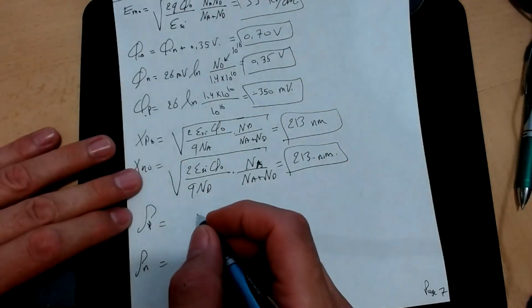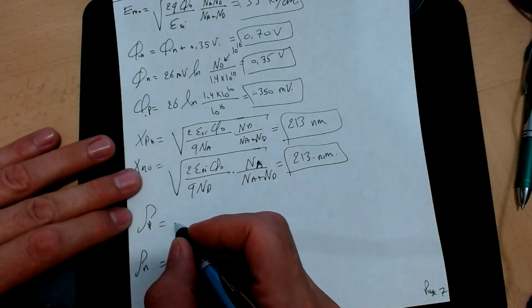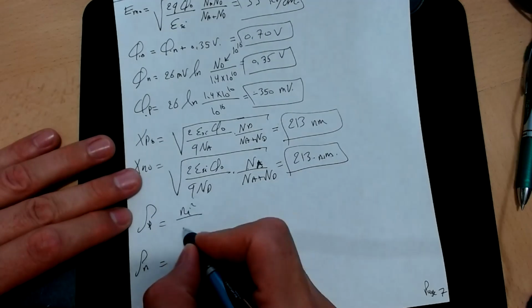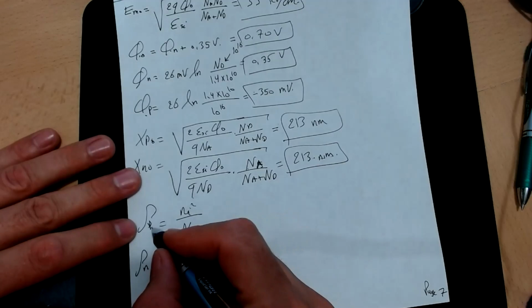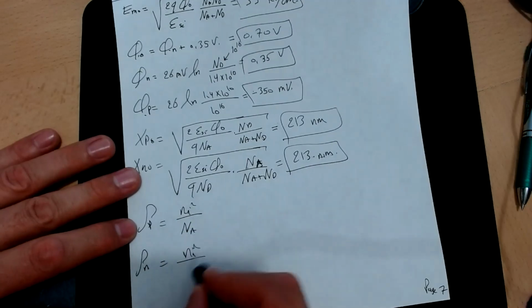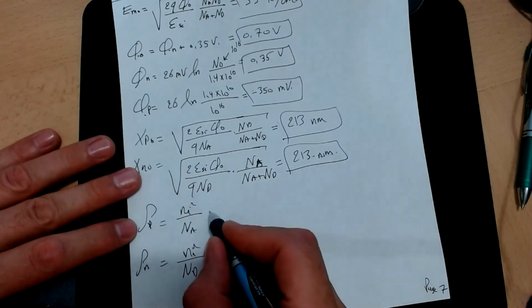So rho P will be equal to q N_A, because we're using N_A, and this is q N_D.